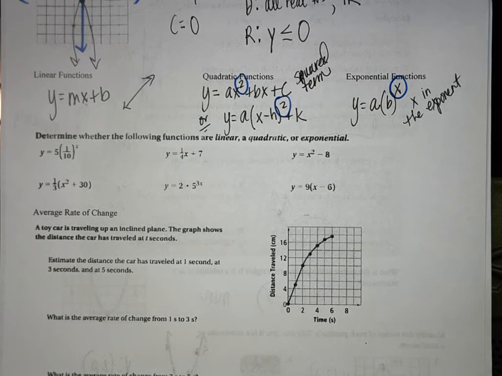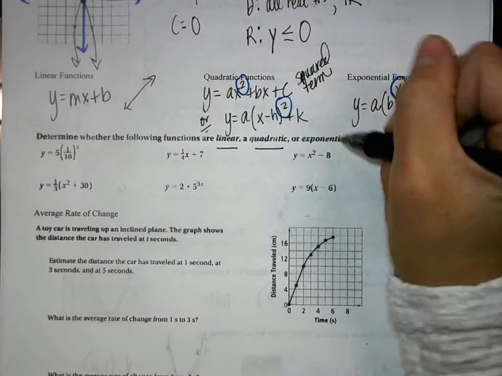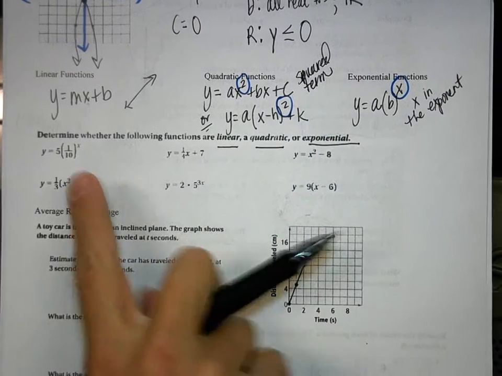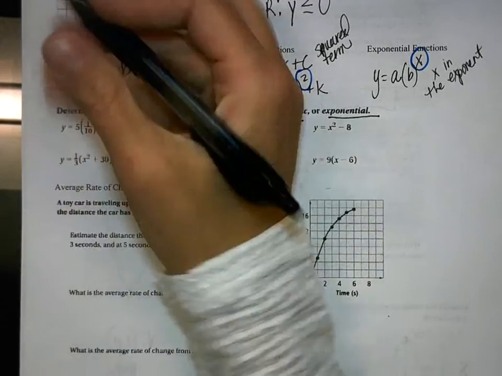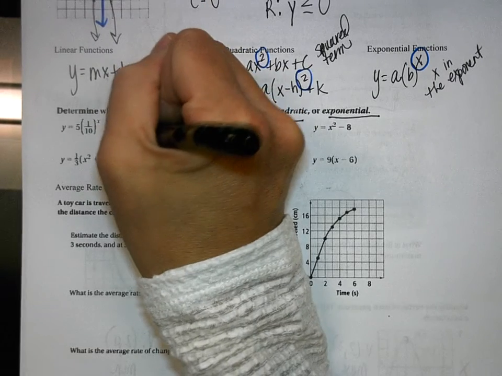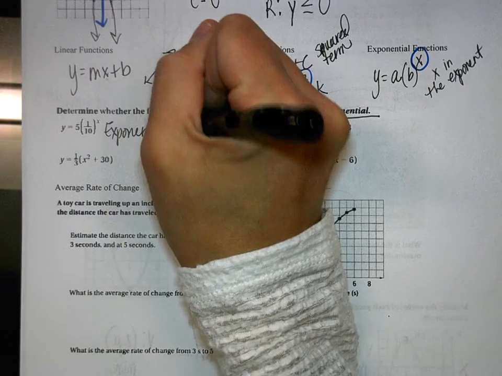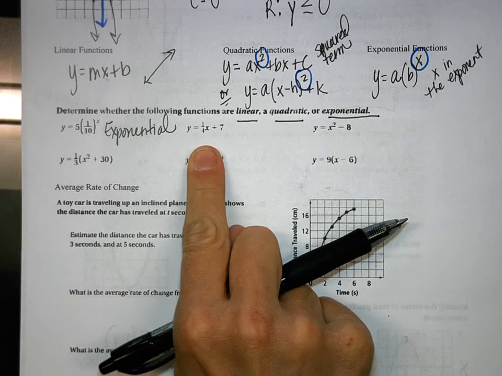Okay, so determine whether the following functions are linear, quadratic, or exponential. So this first one. Very good, exponential. And how do we know that this is exponential? Very good, x in the exponent. Okay, next equation, what will that be?